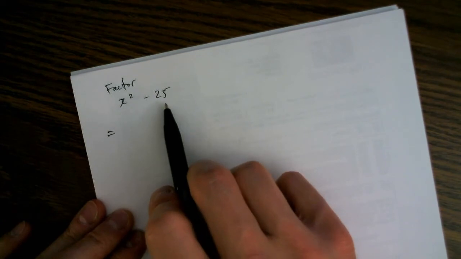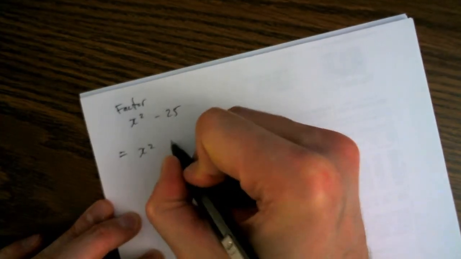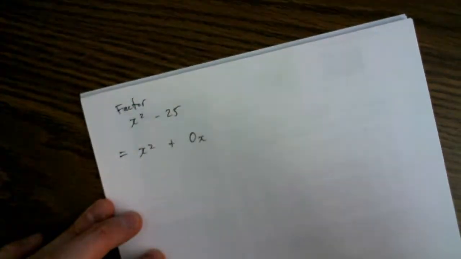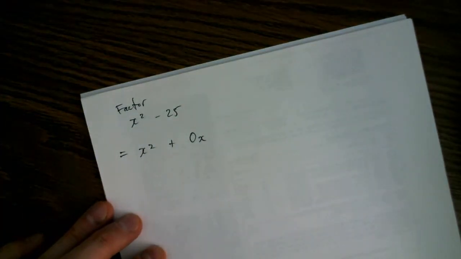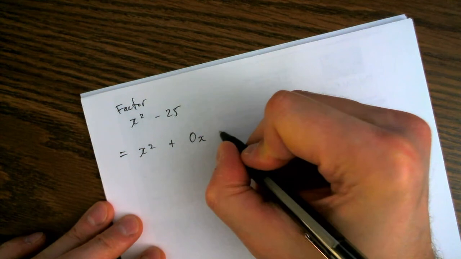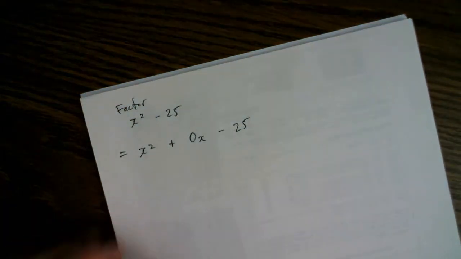Okay, we're going to apply the same idea here. We have an x squared term and we have the constant term. We just don't have the x term. So I'm going to say 0x, which is the same as writing 0. And I want 2 numbers that multiply to negative 25 and add to 0.